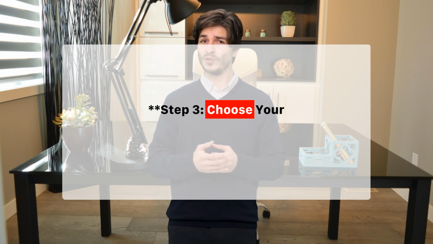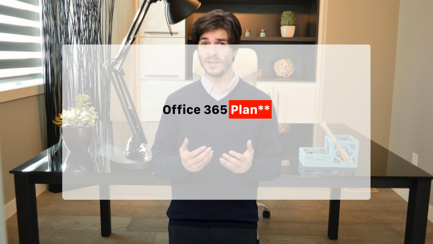Step 3. Choose your Office 365 plan. Once signed in, navigate to the Office 365 plans available. Microsoft typically offers various subscriptions, including personal, family, student, and business plans. Click on the plan that best suits your needs and then select Buy Now or Try for Free for the trial options.